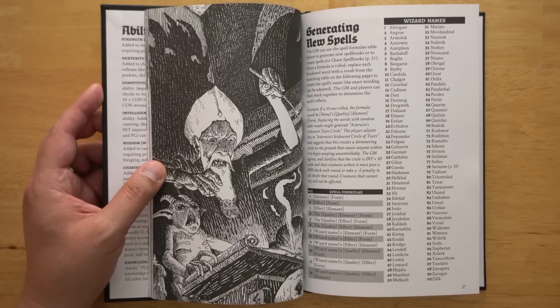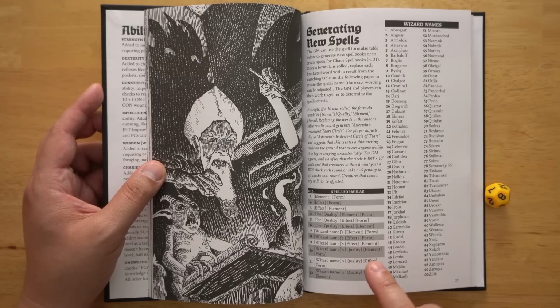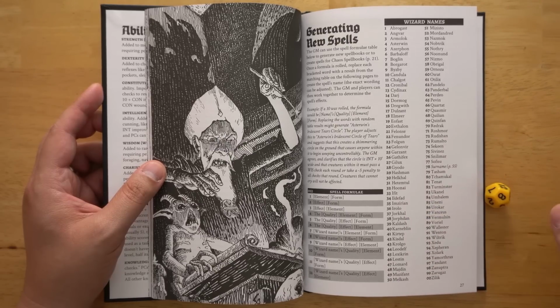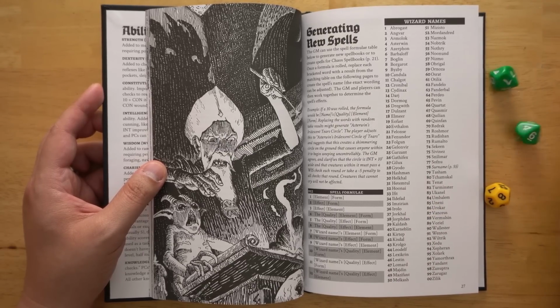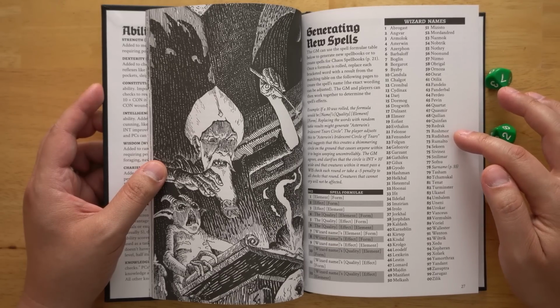All right, let's generate another spell. We're going to roll on our formula table. We got an 8 this time. Wizard's name, effect, form. So we can simply pick a wizard's name if we want, like Quinfan or Jordan, but we're going to roll, I think, to get a weird name like 72. That's going to be Rudishan.